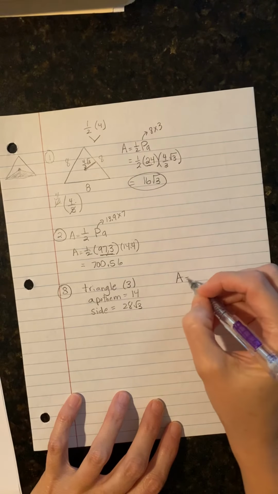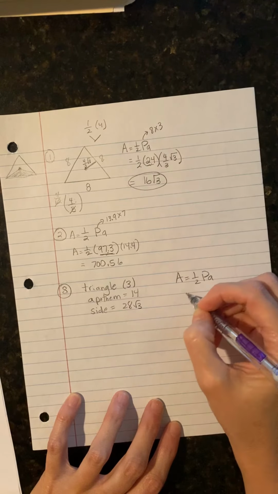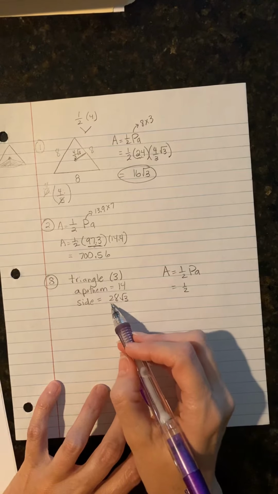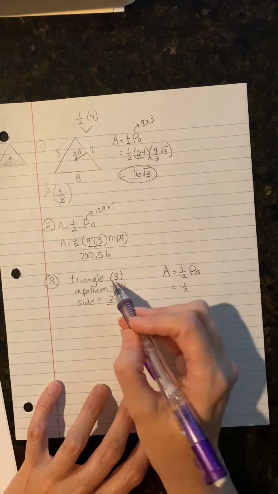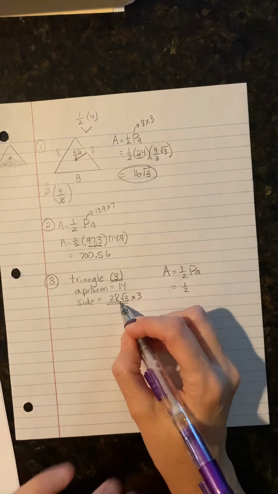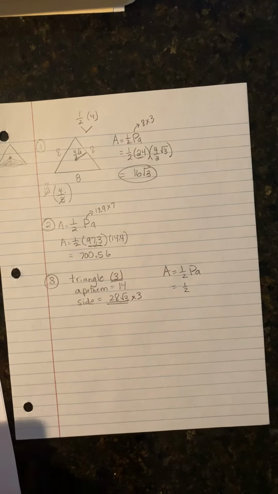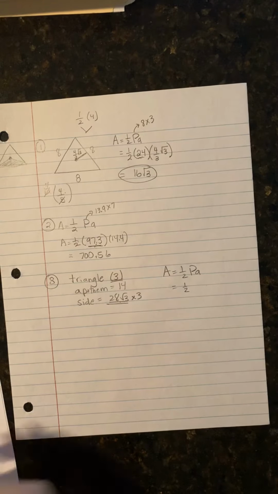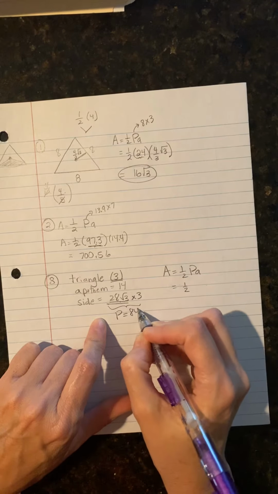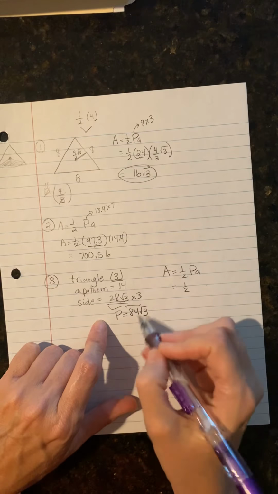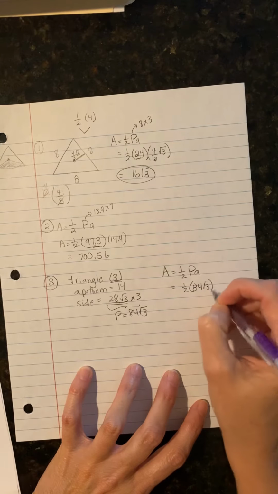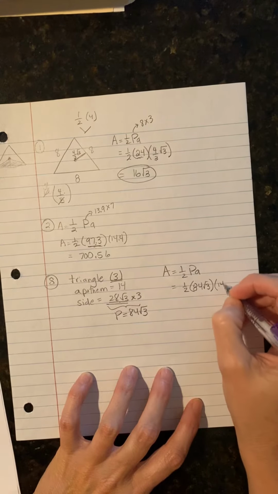So I'm going to write the formula, 1/2 perimeter times apothem. They did not give me the perimeter directly, but they gave me one side, and there's 3 sides because it's a triangle. So to get the perimeter, you just multiply one side by 3. 28 times 3 is 84. So the perimeter is 84 radical 3, because 28 times 3 is 84, and we still have this radical 3. And the apothem is 14.